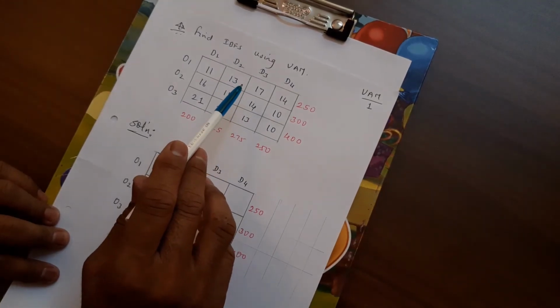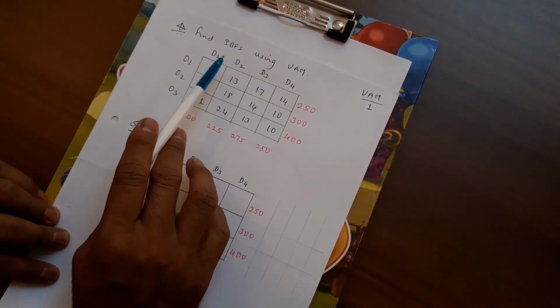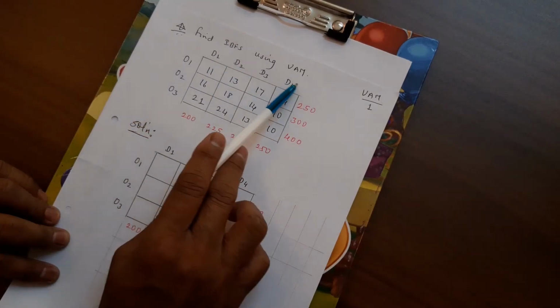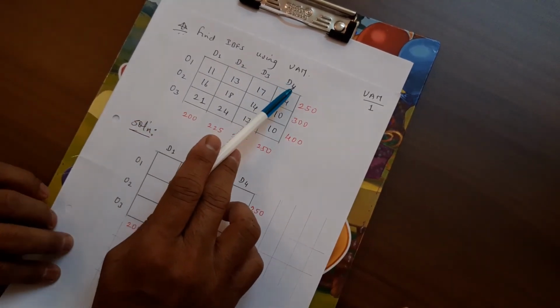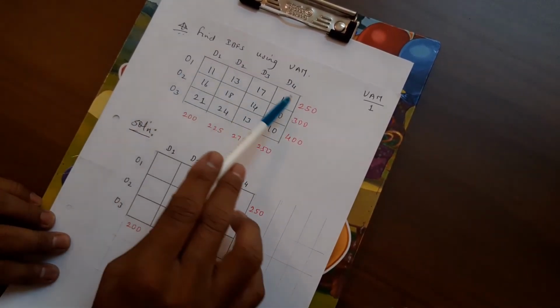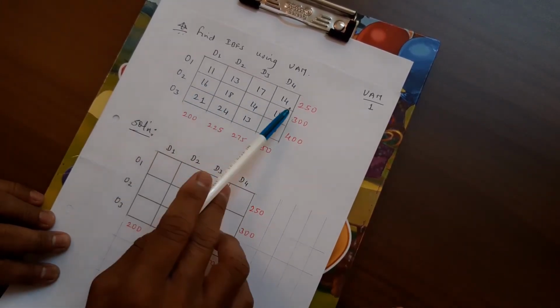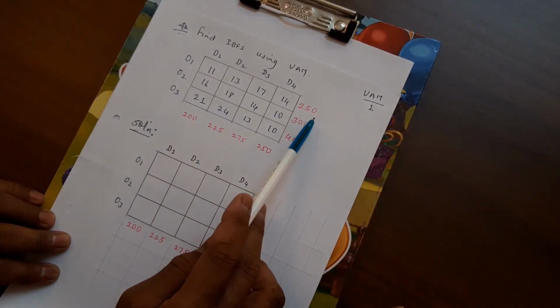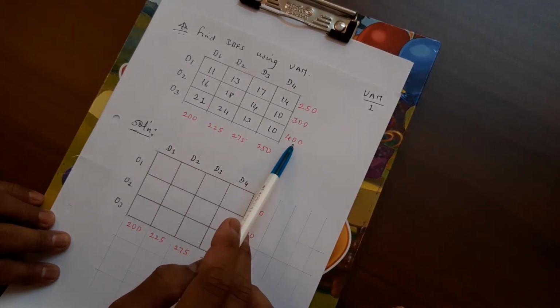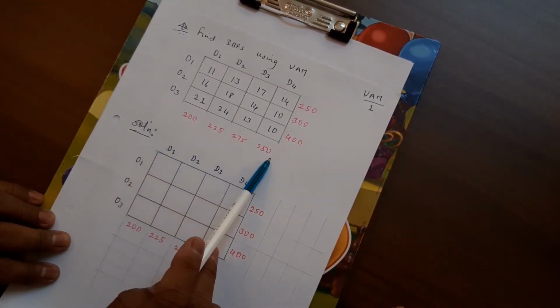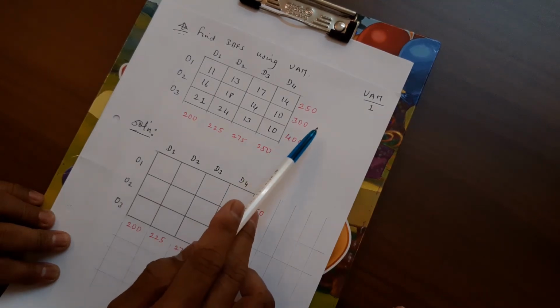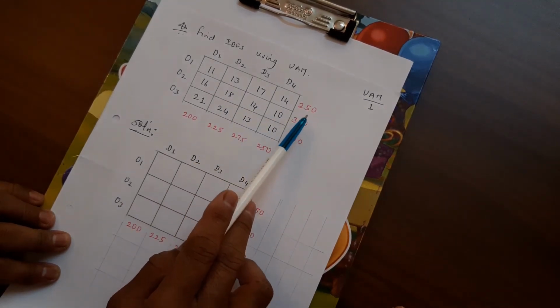Let's try to solve one more transportation problem. We find the initial basic feasible solution using Vogel's approximation method. Now you have a transportation problem here. It is a 3 rows and 4 columns matrix, and the supply is 250, 300 and 400, and these are the demands. Now let us check whether the total supply is equal to the demand.